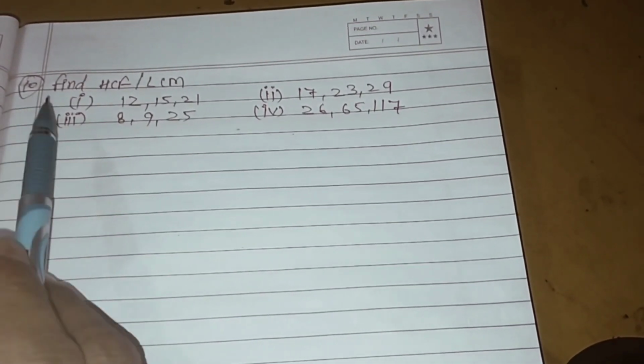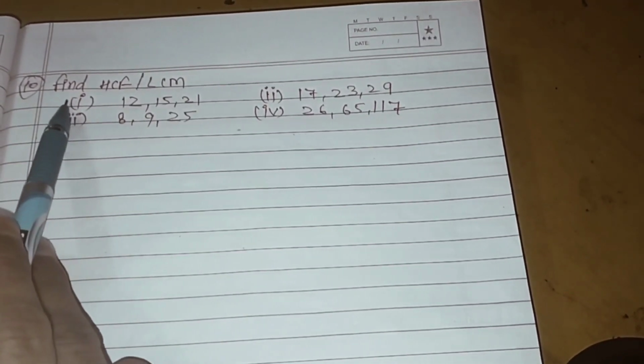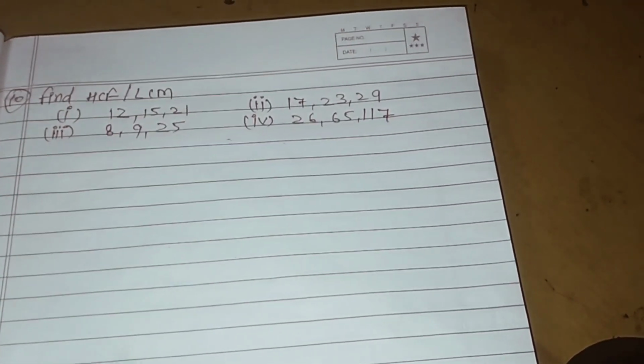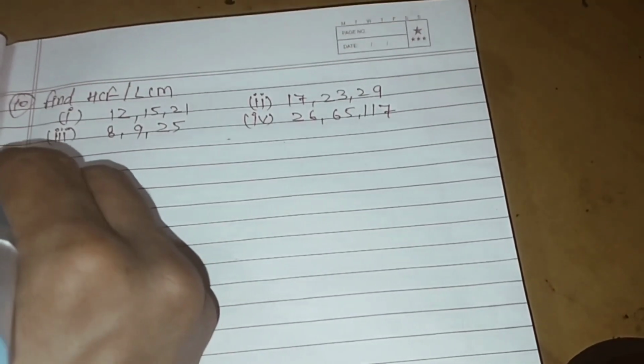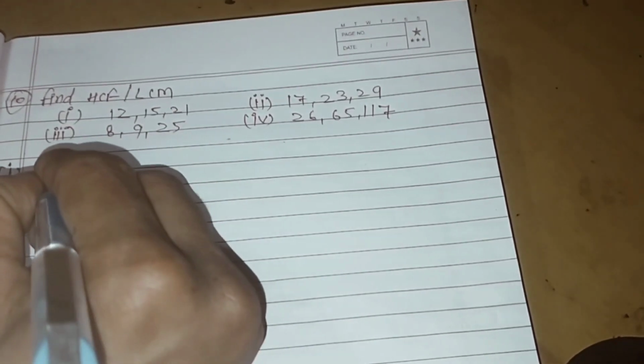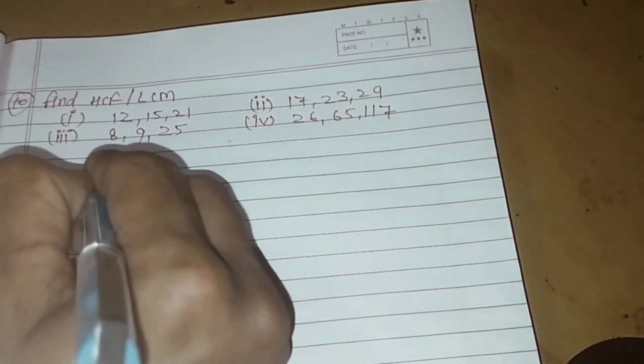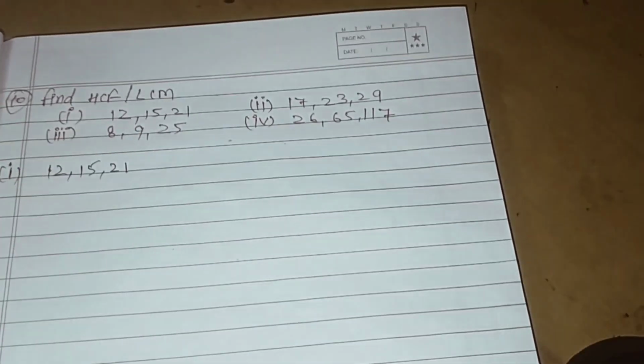Now let's look at this question. Find HCF and LCM. Solve the first option: 12, 15, and 21.